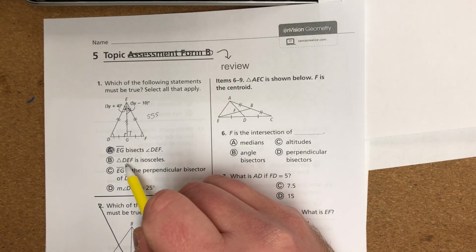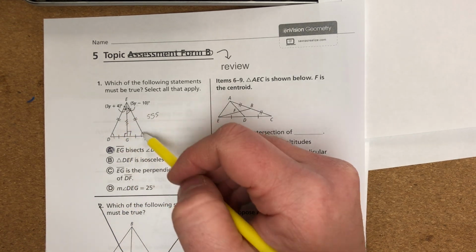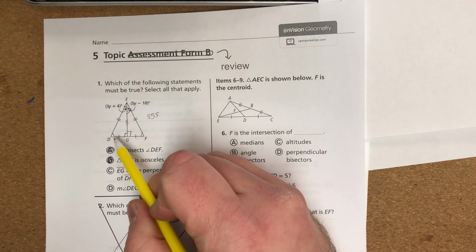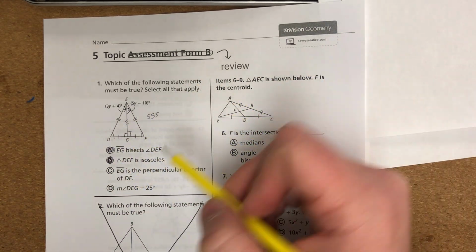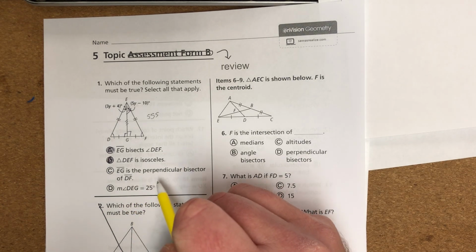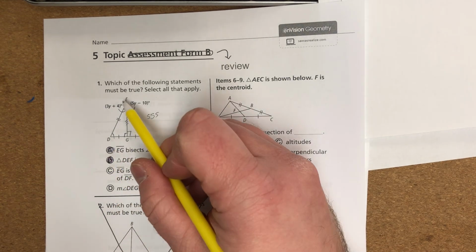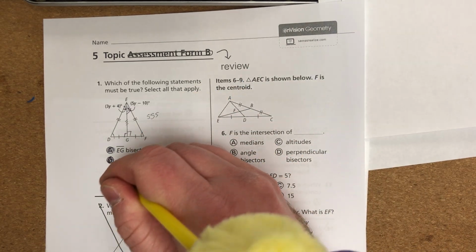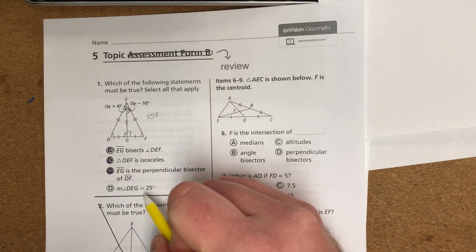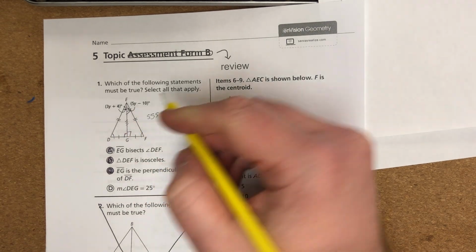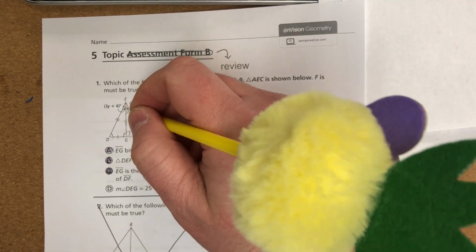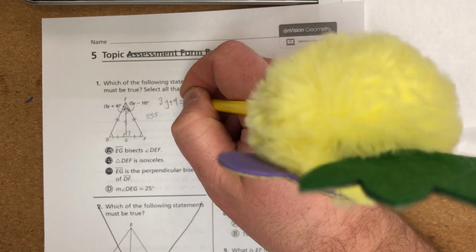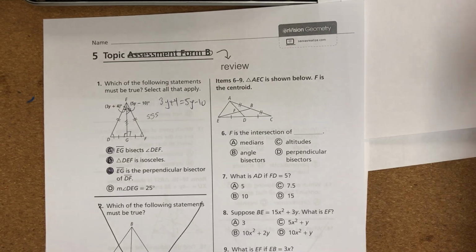DEF is isosceles. Isosceles means that two of the sides are the same. Those two are the same. Boom. That's all it needs. This could be the same too. It doesn't matter. EG is perpendicular bisector of DF. Well, let's see. Here's DF. Here's EG. 90-degree angle. Boom. Yep. Last one. DEG is 25. So what we do here is we do our normal, well, those two are equal to each other, so I can say 3y plus 4 is equal to 5y minus 10.